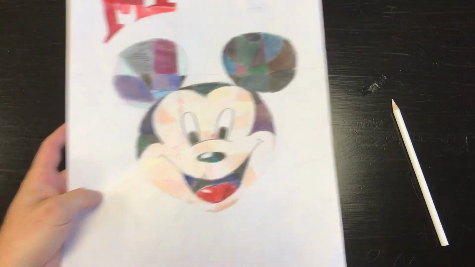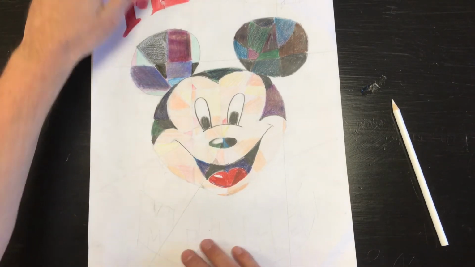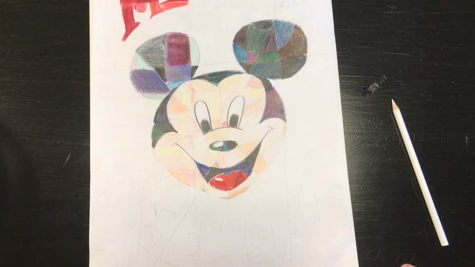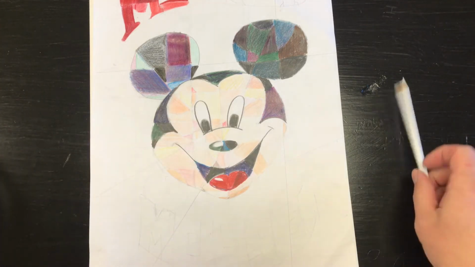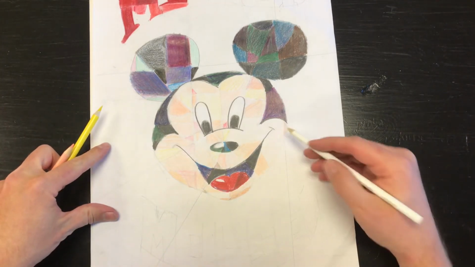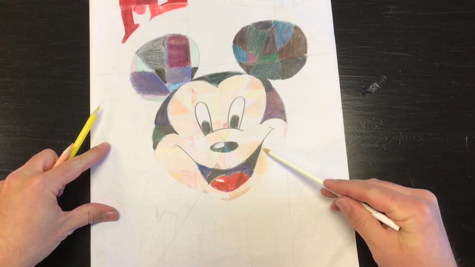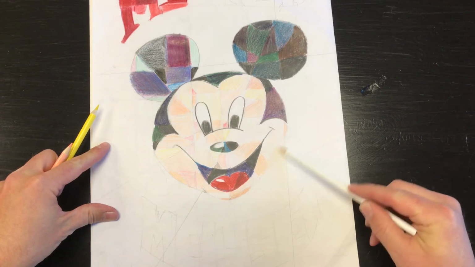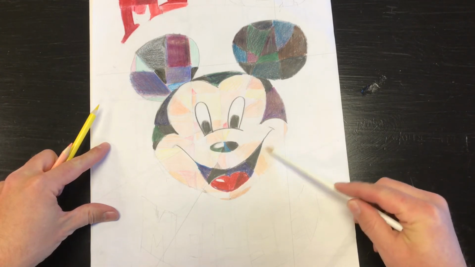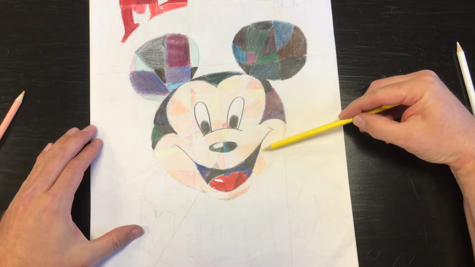But if you're not and you're on a rough surface, I would recommend putting something underneath just to sort of pad the paper. And all you're going to do is go in with some of your lighter colors. Sometimes I even use white. Let's say I want to do this section here. I'll use the side of the colored pencil and we're going to overlap our colors. So I'm going to put a little bit of this white, then maybe a little bit of yellow.